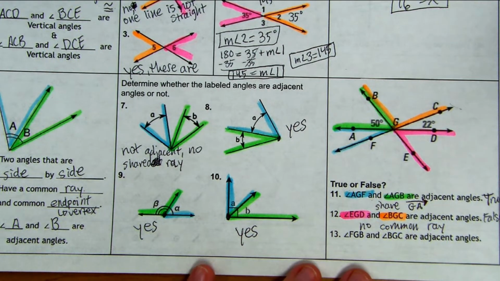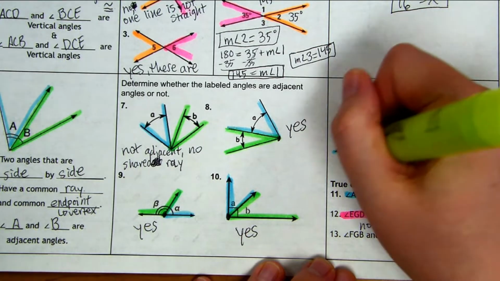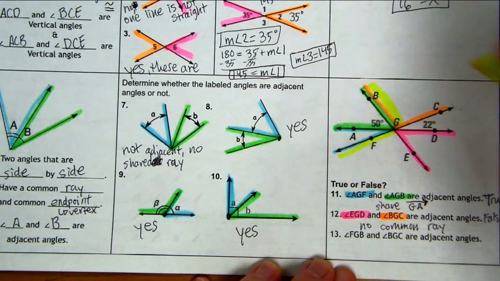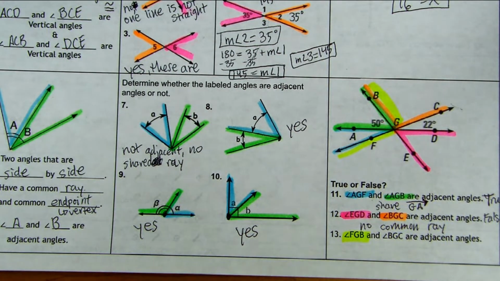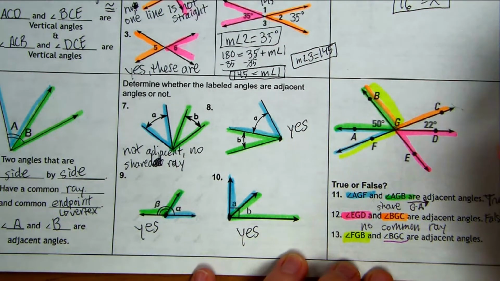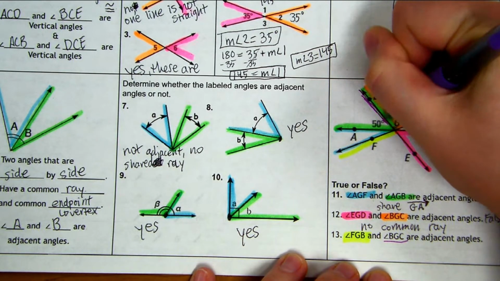All right, and lastly, we have angle FGB, so that's going to be F here, G, and then that comes up here to B, so it's going to be that angle. And angle BGC, so that's going to be here, BGC.